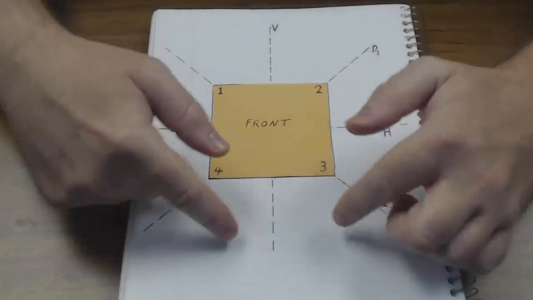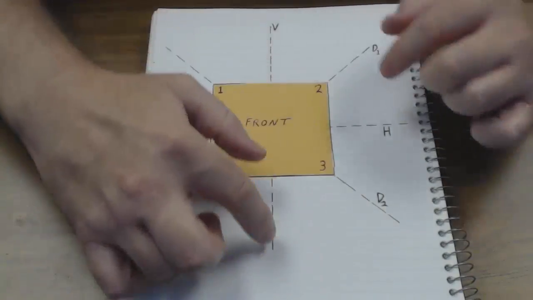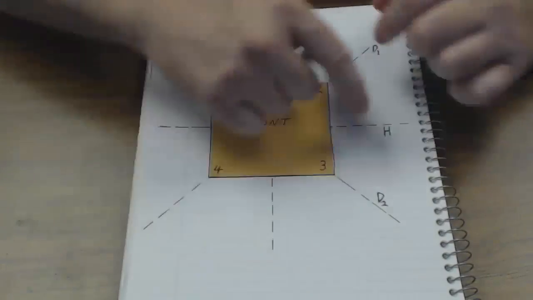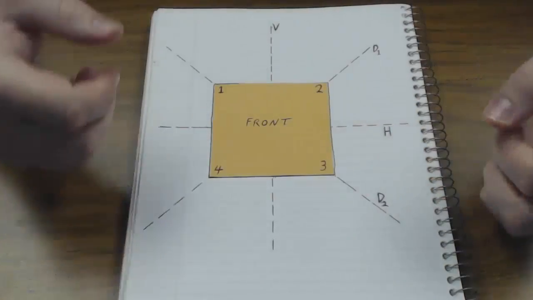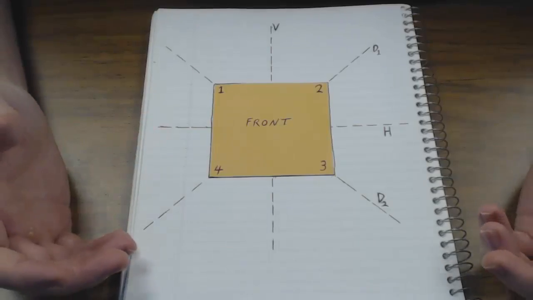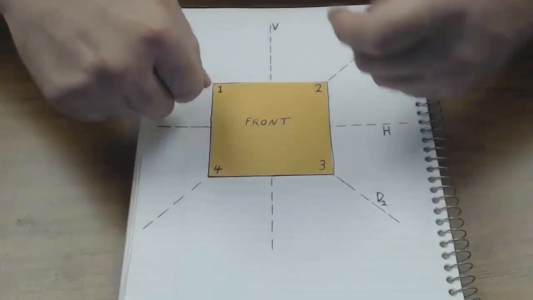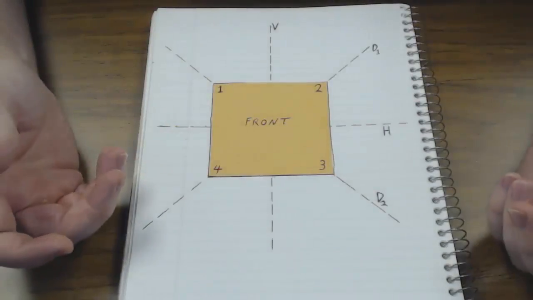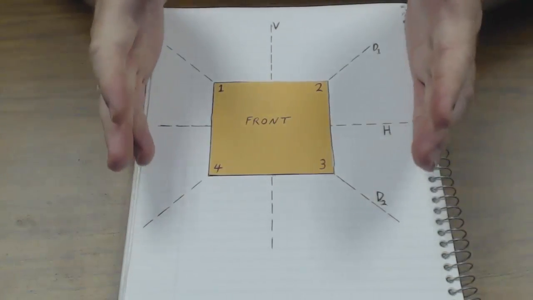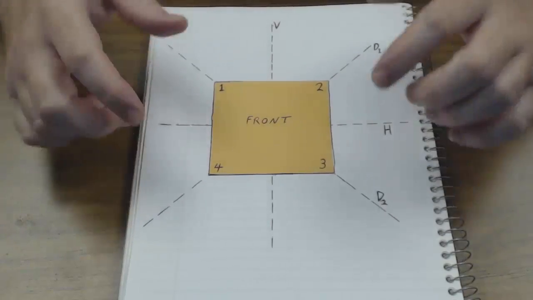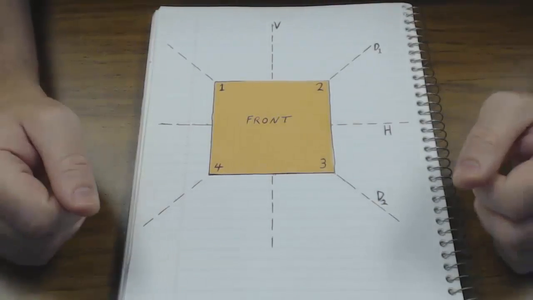So it's very important that you make this drawing because these axes of reflection, this V, H, D1, and D2, you want to think of them as in the background. They are always in the same place. As you're moving your square and doing different rotations, reflections, whatever you're doing, they don't move. They're always in the background, in the same fixed position. So that's why it helps if you actually draw the picture like that.